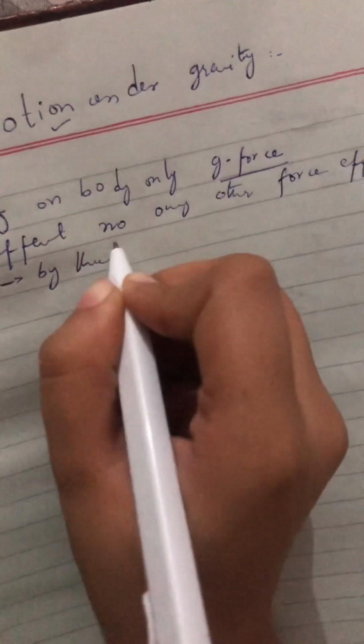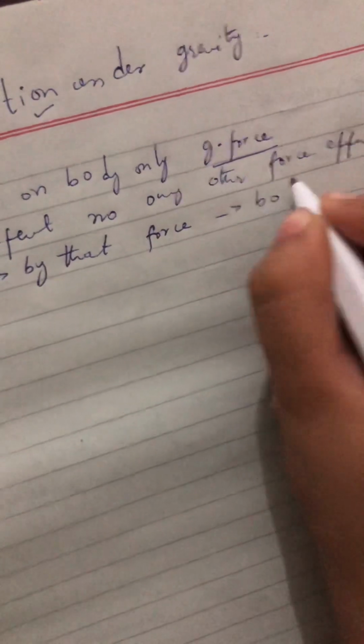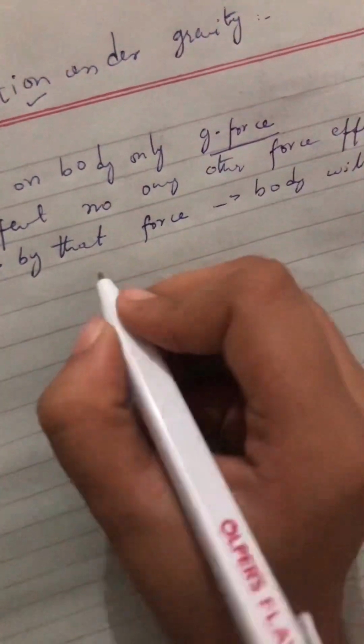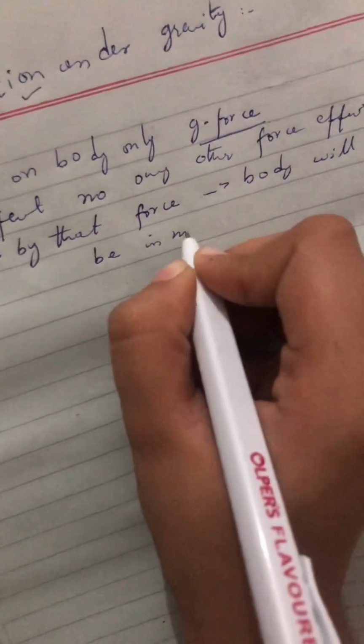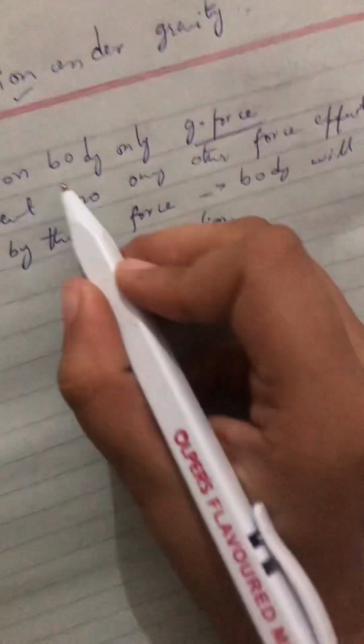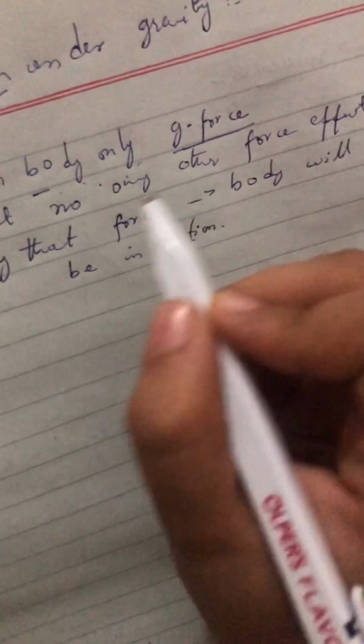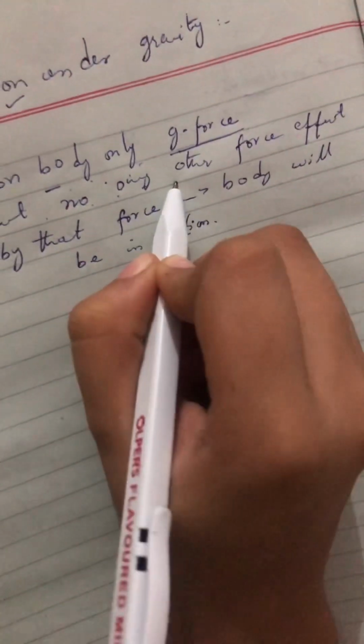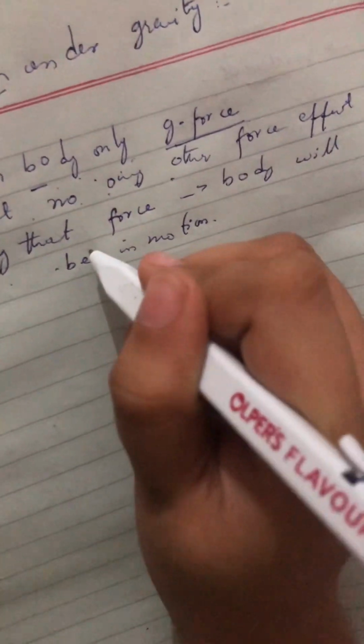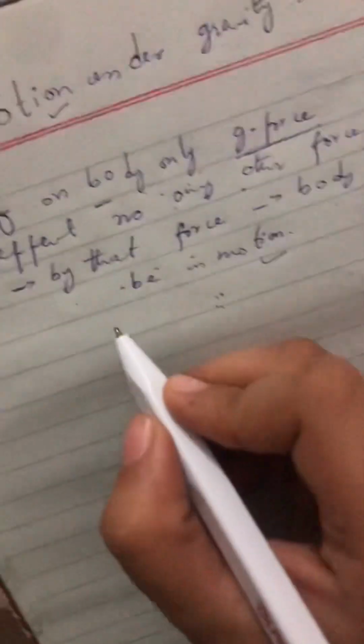By that force the body will be in motion. So if on a body only gravitational force has an effect, and no other force, then by that gravitational force the body will be in motion. That is called motion under gravity.